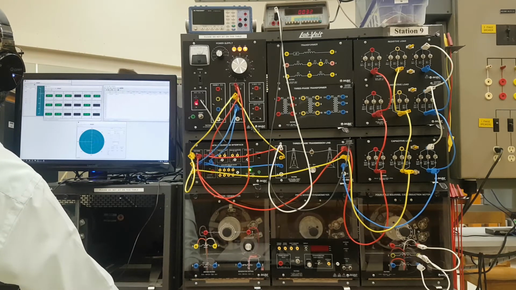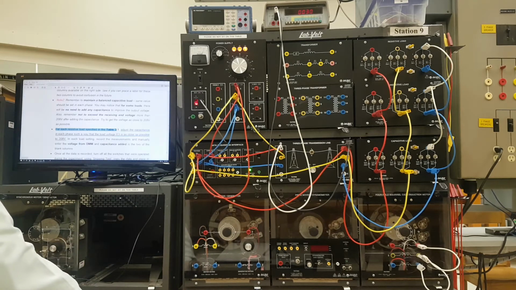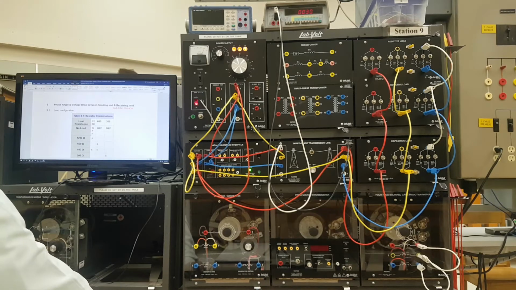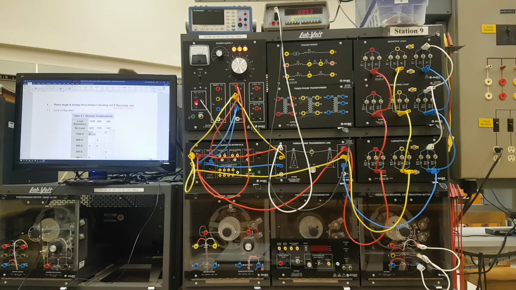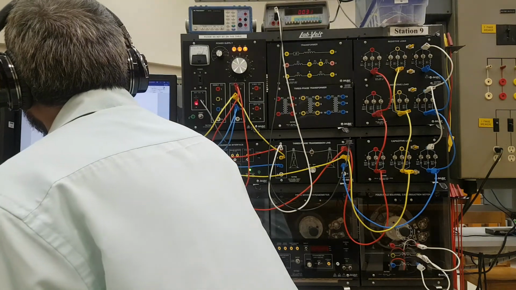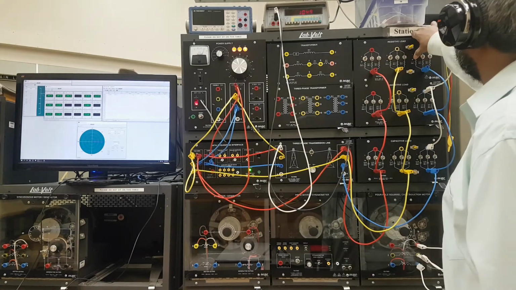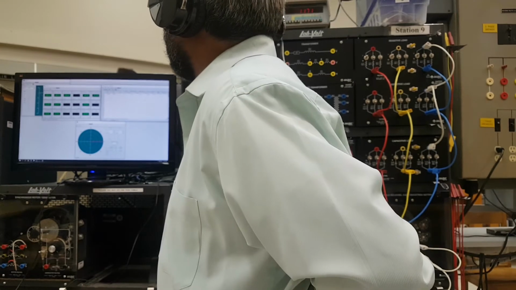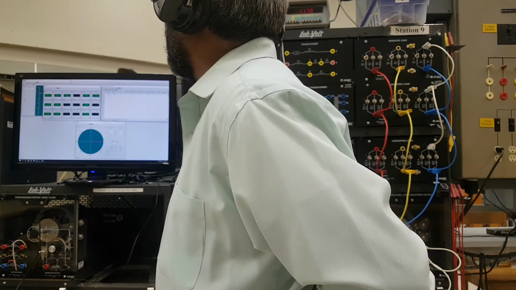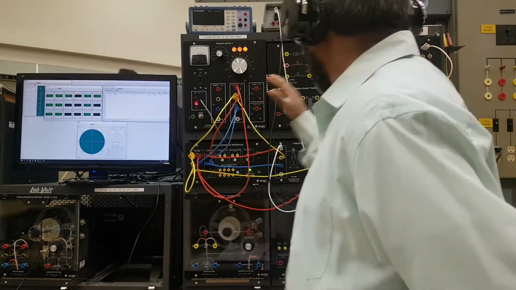Okay. And the next load is 1200. So for 1200, we'll see what is happening. We'll apply 1200 here. And you can see that the voltage E3 decreased from 208 to 205 here, and there is power there. So now the same condition as before.